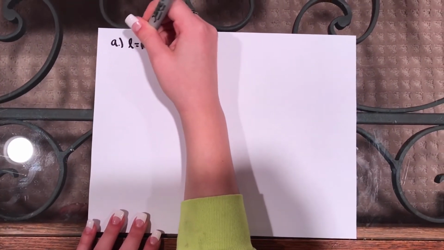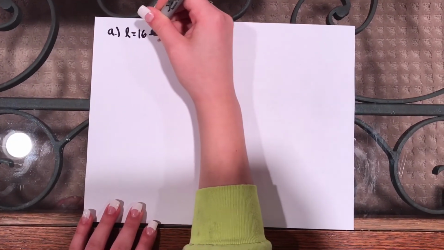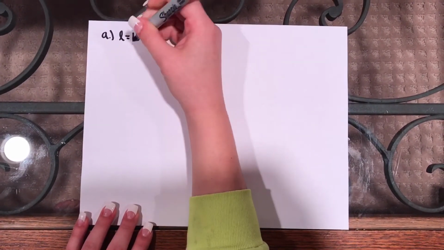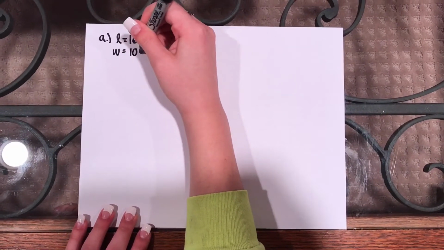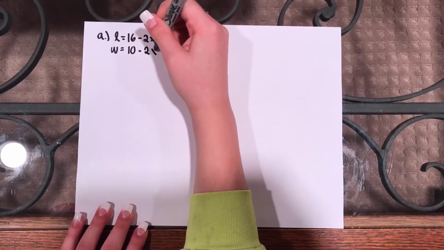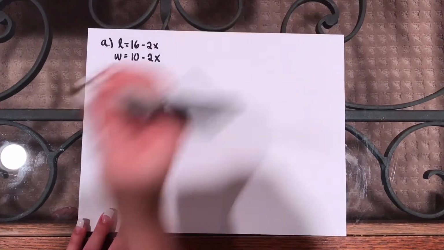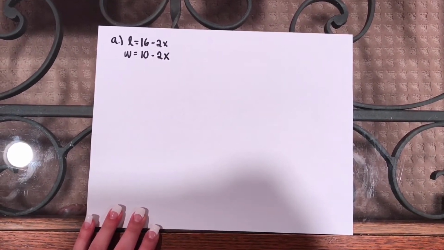In order to do this, we have to subtract the X, which is the length and width of the square, from the total length and the total width of the rectangle. This will give us the value when the squares are cut out.